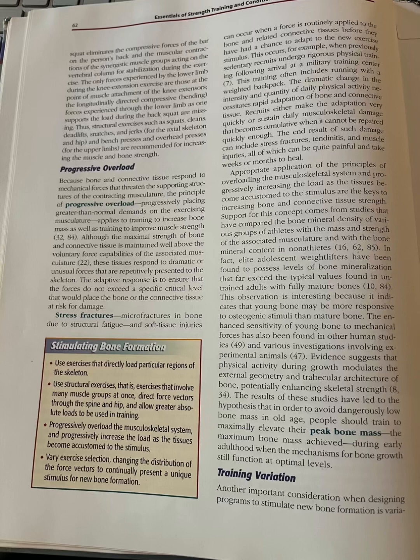For example, performing knee extension rather than a back squat eliminates the compressive forces of the bar on the person's back and the muscular contraction of the synergistic muscle groups acting on the vertebral column for stabilization during the exercise. The only forces experienced by the lower limbs during the knee extension exercise are those at the point of muscle attachment in the knee extensors and the longitudinally directed compressive and bending forces experienced through the lower limb as one supports the load during the back squat are missing. Thus, structural exercises such as squats, cleans, deadlifts, snatches, and jerks for the axial skeleton and hip, and bench presses and overhead presses for the upper limbs, are recommended for increasing muscle and bone strength.